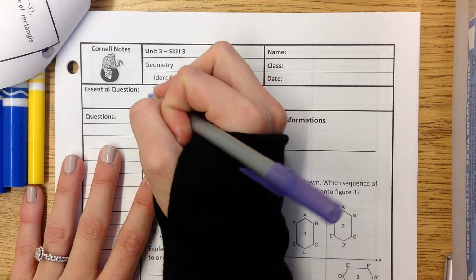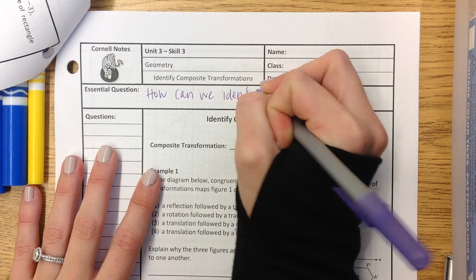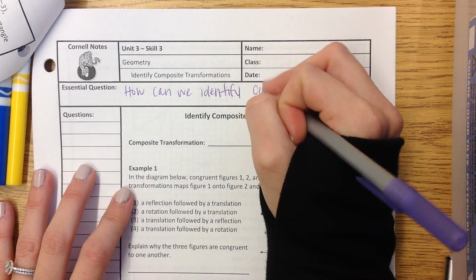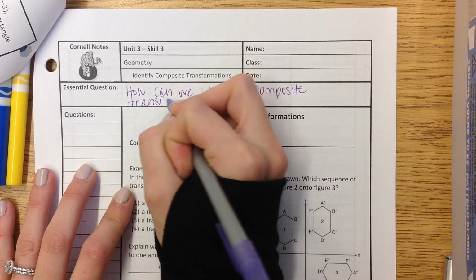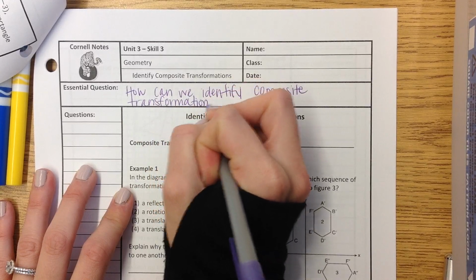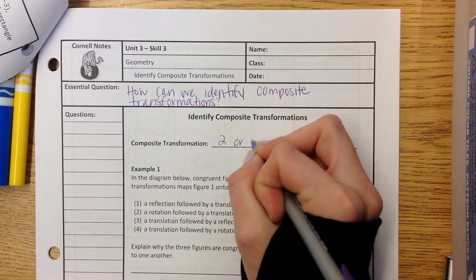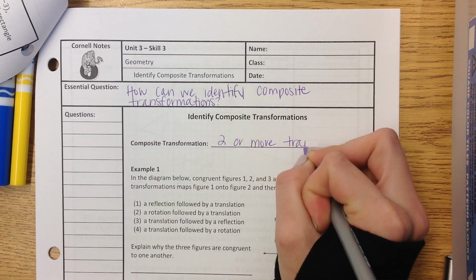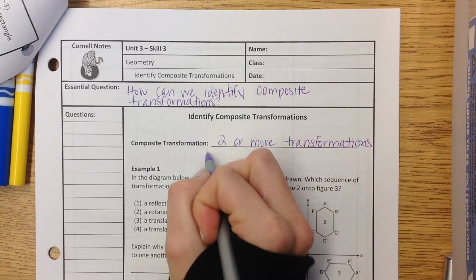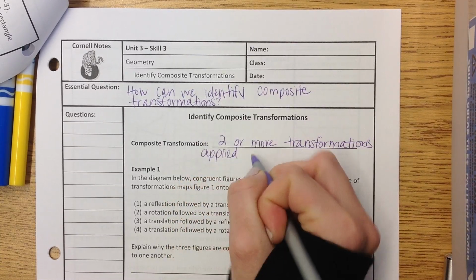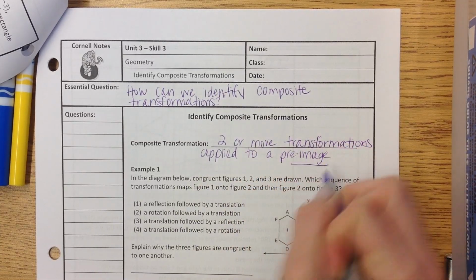Your essential question says, how can we identify composite transformations? So composite transformations is defined as two or more transformations applied to a pre-image. And remember that pre-image is what you start with.